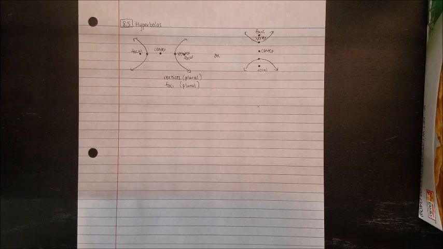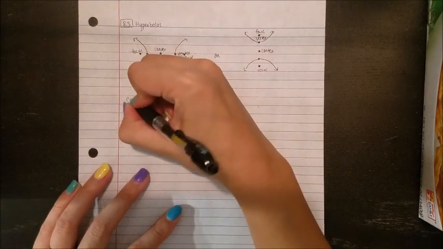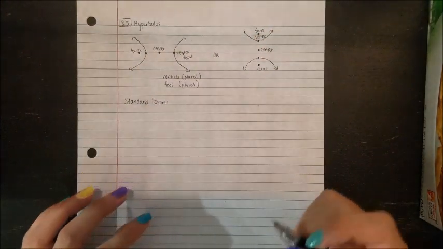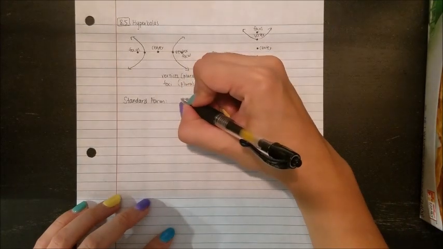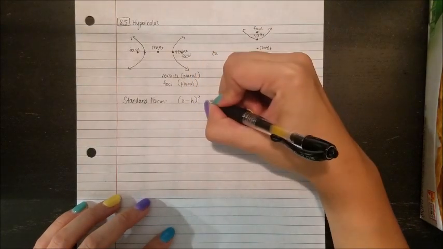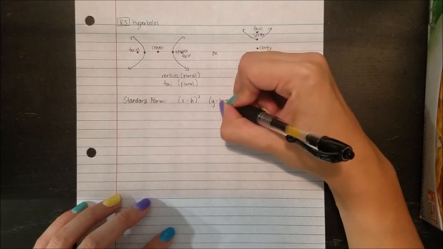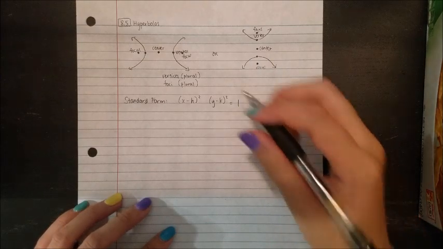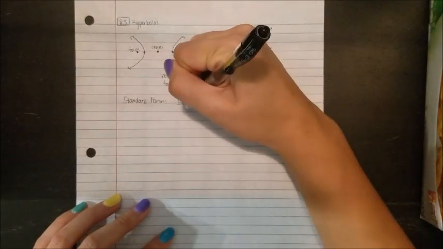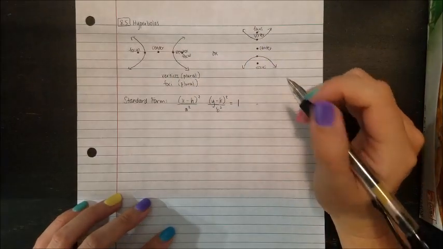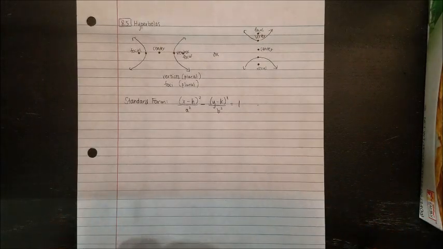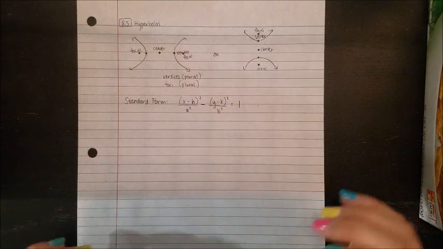Let me show you what the standard form looks like. It's super similar to the ellipse. If you think back to our circles and ellipses, we start with (x minus h) squared, (y minus k) squared, and just like the ellipse, this is set equal to 1. We have numbers on the bottom, which I'll call a squared and b squared. The difference is that there's a minus sign in the middle instead of plus. Ellipses we're adding, hyperbolas we're subtracting. That's the difference between the two.